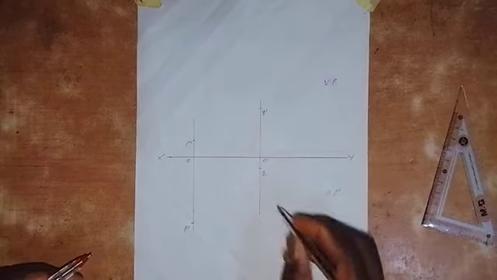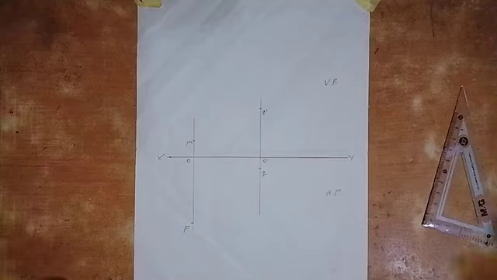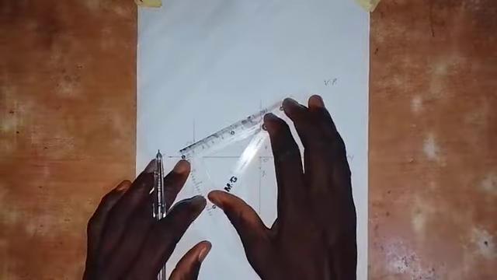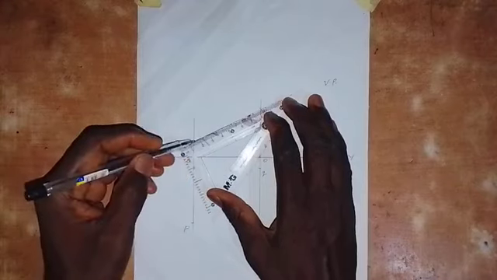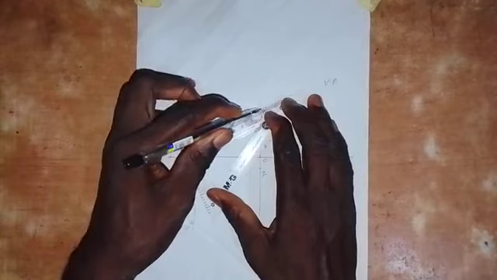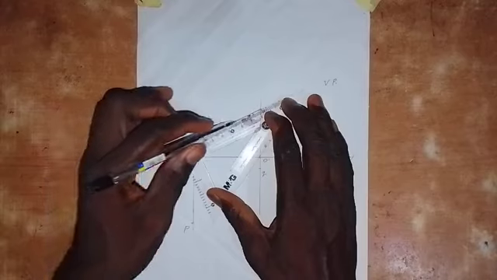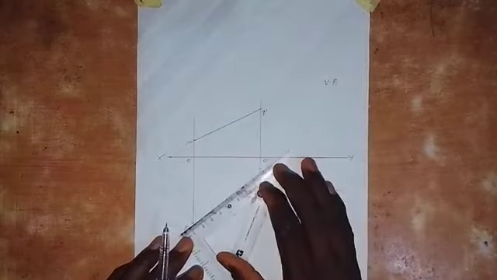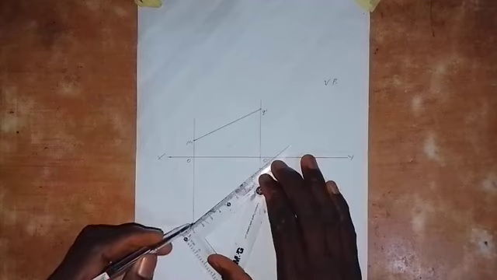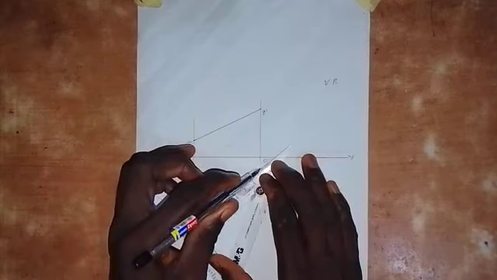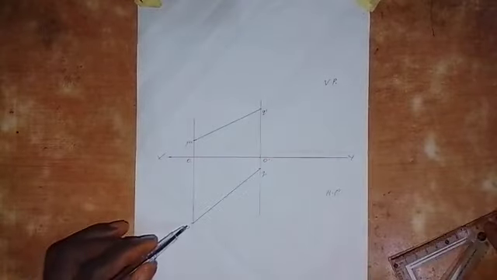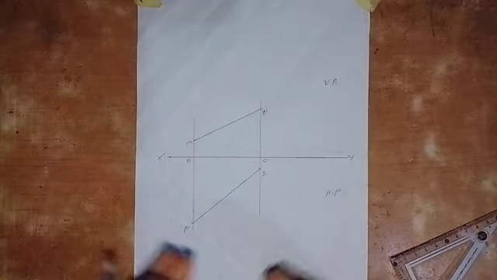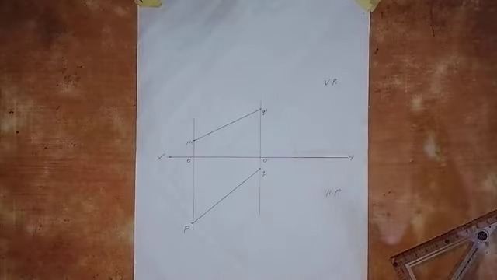All right, so with what we have done here, as we have taken the distances, the next thing that we are going to do is to draw the projections of the line as we are told in the question. So we join this point P prime and Q prime together like this. And this line P prime Q prime is the front elevation or front view of the line. Then we also join point P and Q together with a straight line. And this line PQ is the top view or plan of the line. So we have drawn the projections of the line as we are told in the question.